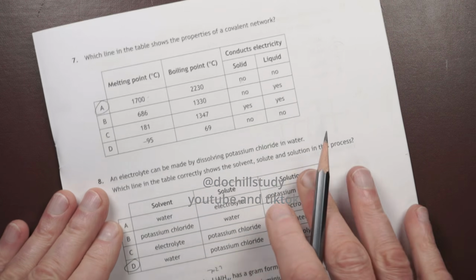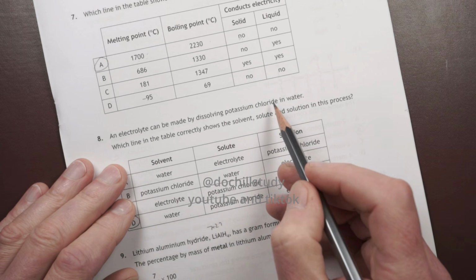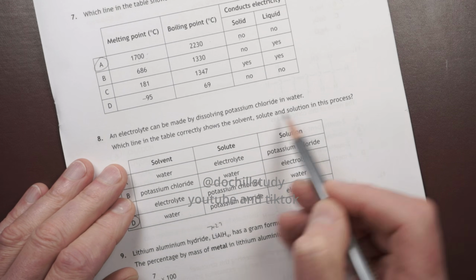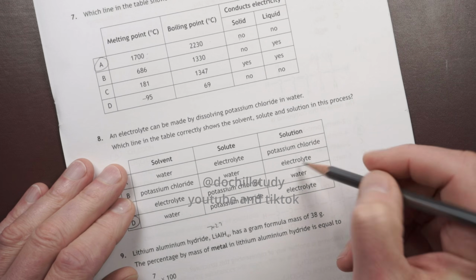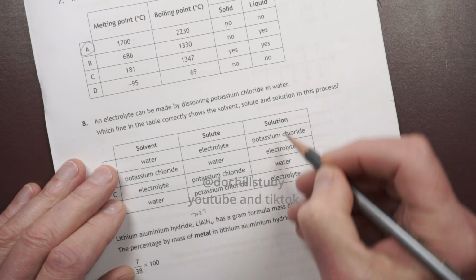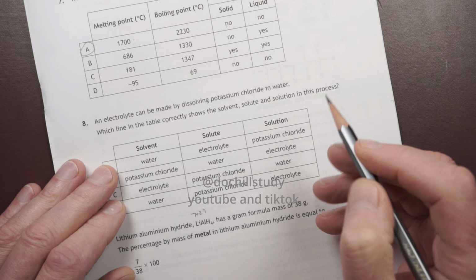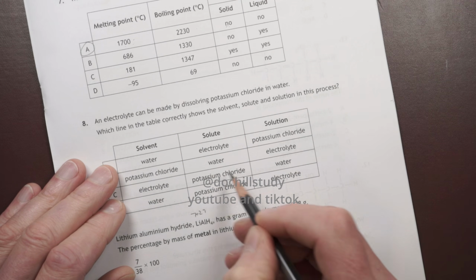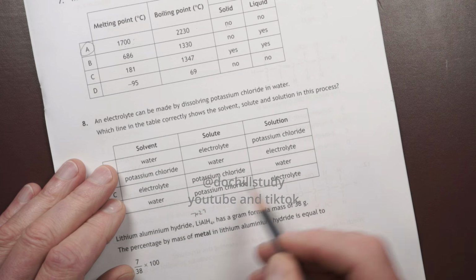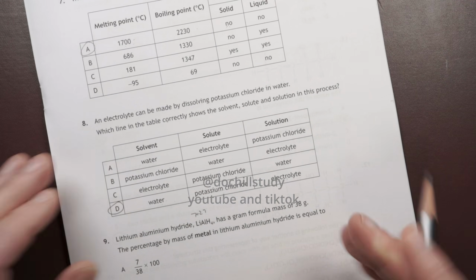An electrolyte can be made by dissolving potassium chloride in water. Which line in the table correctly shows the solvent, solute and solution for this process? It took me a while to figure this out, but what they mean by solution here is electrolyte. So the electrolyte is the solution, and then the potassium chloride is the solute, and the water is the solvent. So the correct answer was D.